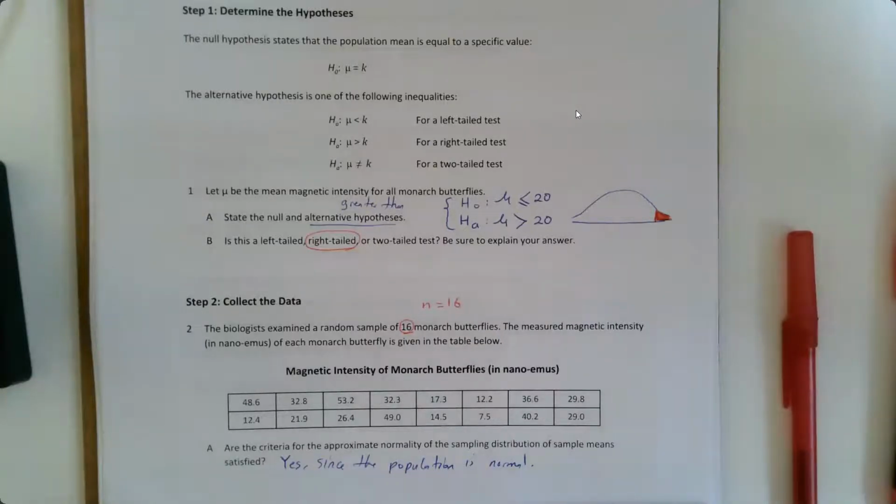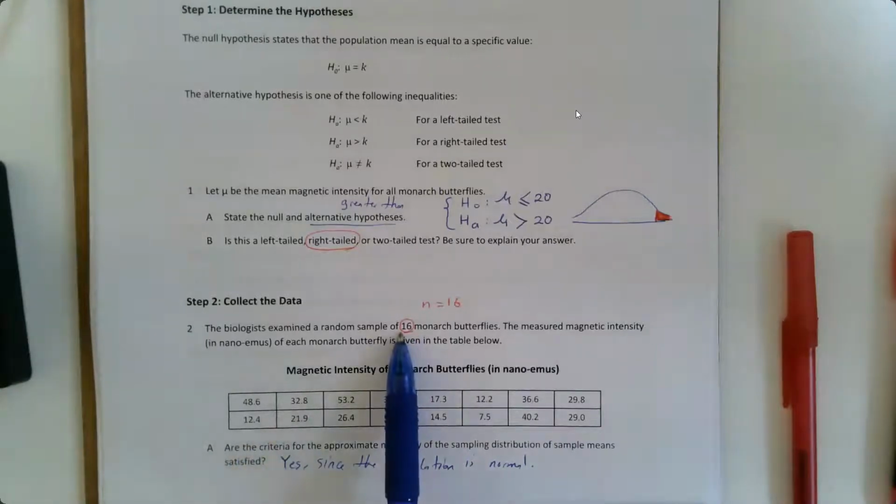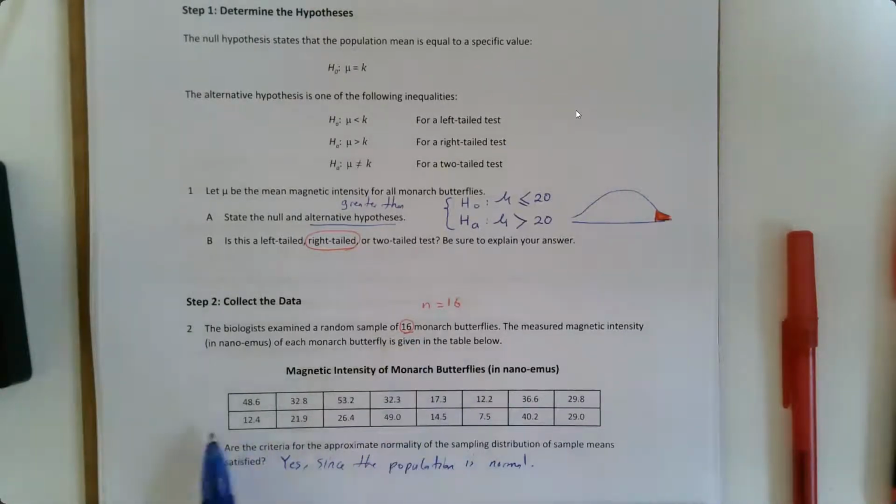So now you have a collection of data. You have 16 numbers. What should we do with these numbers? Remember that as a statistician, the very first thing that you need to find is the mean.